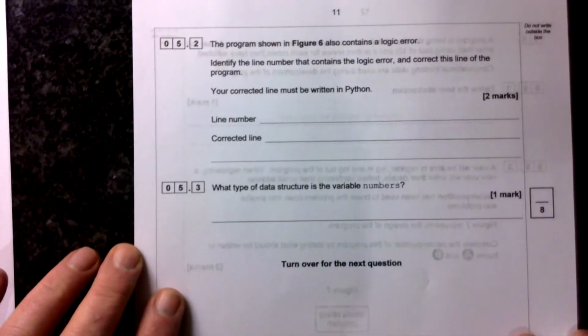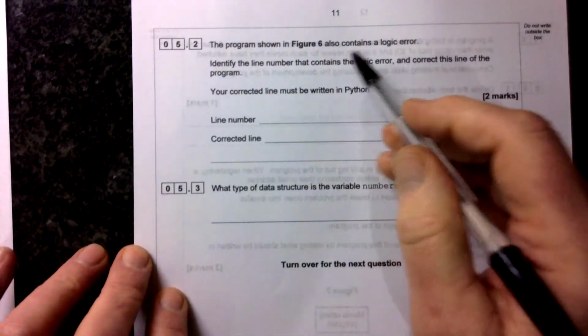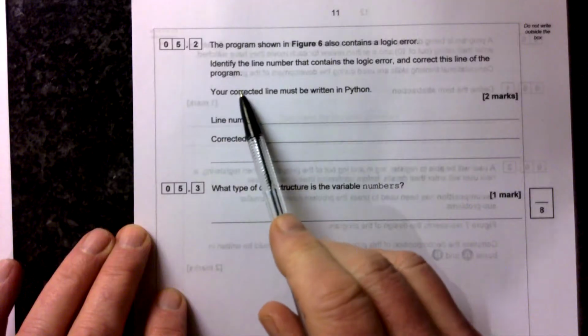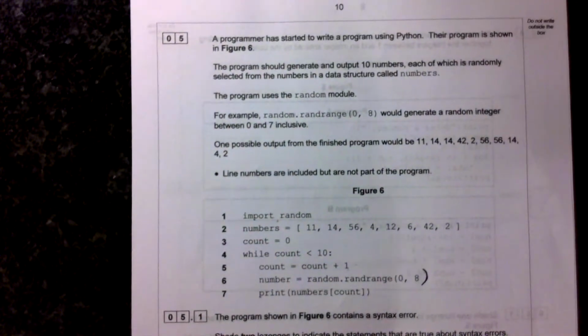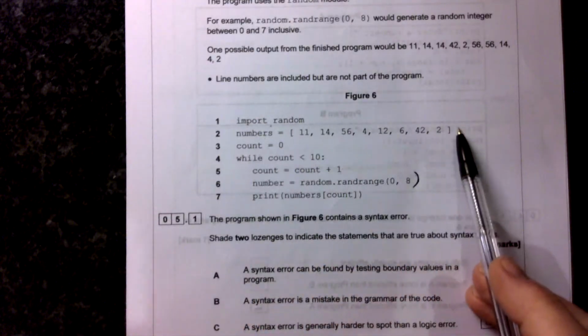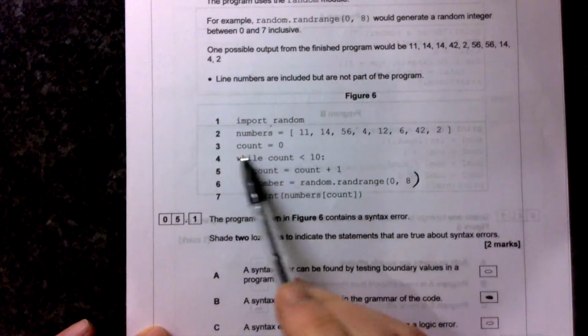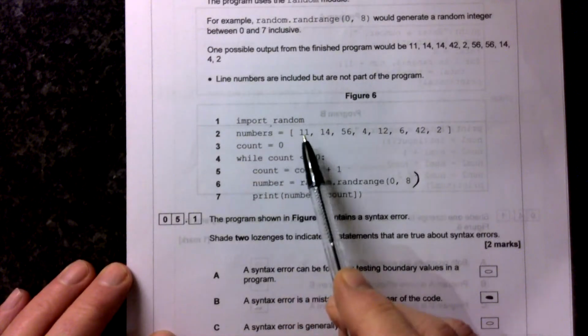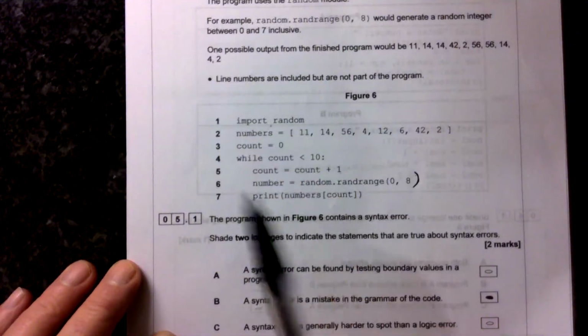So moving on, the program in figure 6 contains a logic error. Identify the line number that contains the logic error and correct this line in the program. Okay, let's see if we can spot it. So, working through here, import random, that's all right. Numbers there, that's fine. There's your list there. Count equals 0. We're going to start counting at position 0. Yep, that makes sense.